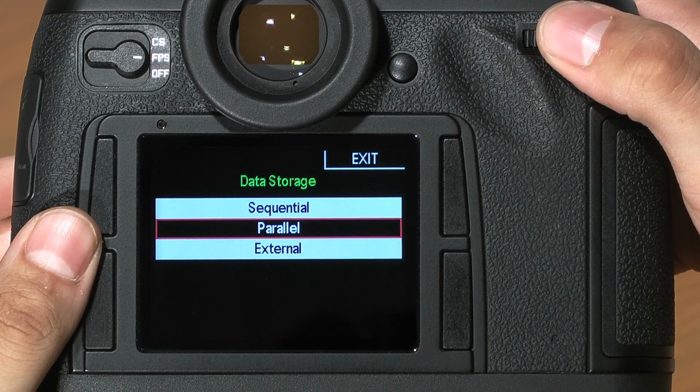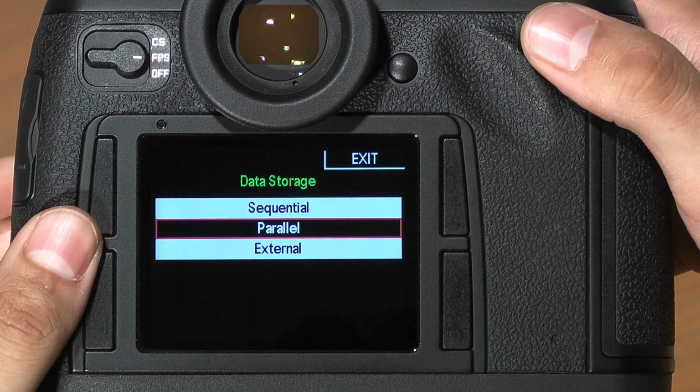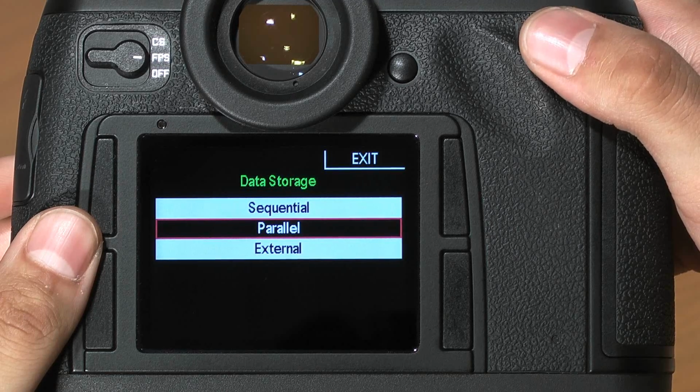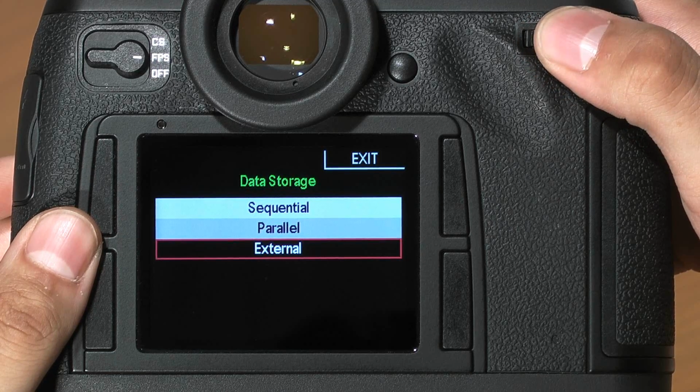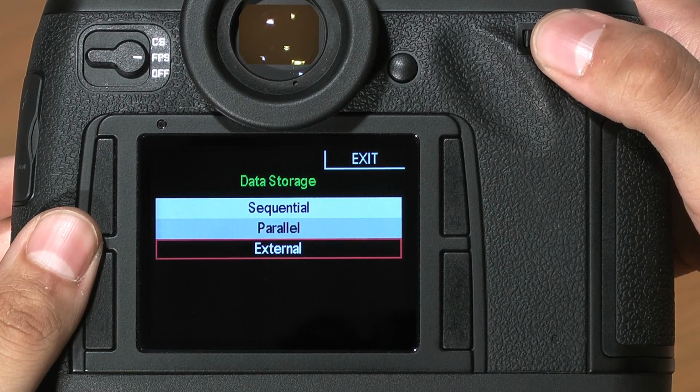Parallel will store a raw DNG image on the compact flash card and a JPEG image on the SD card. External stores images externally on a computer. This is the selection you'll want to use if you're shooting tethered.